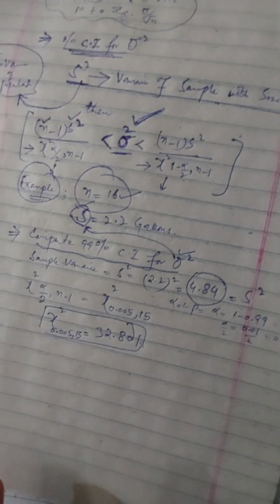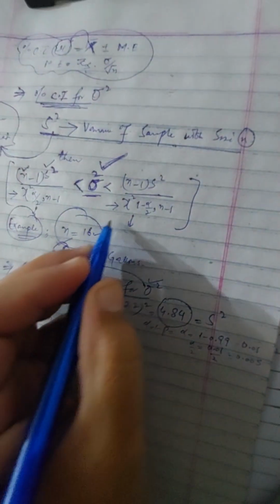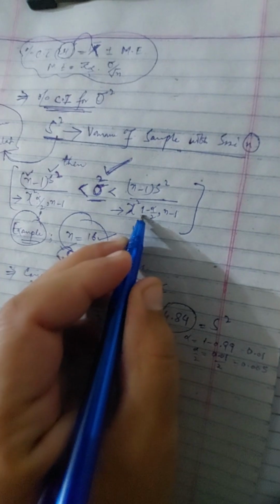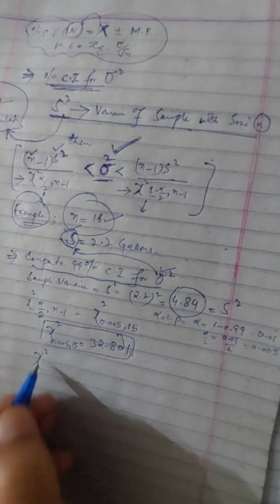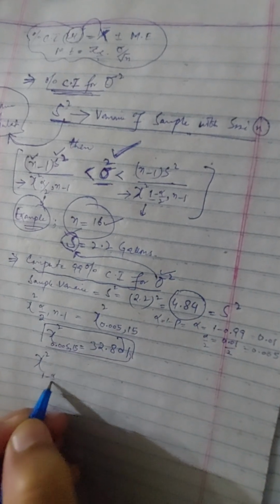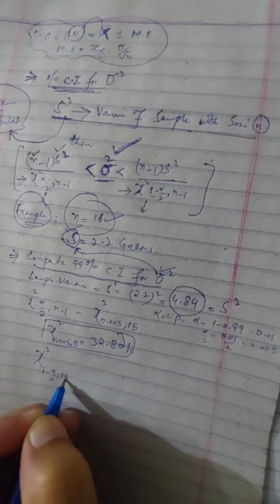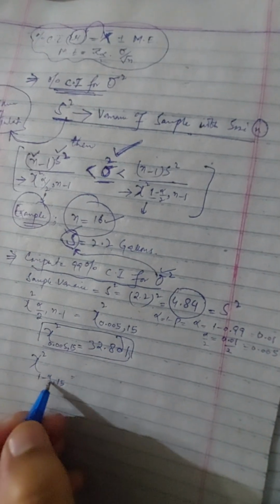Now we also want the value of chi-square for 1 minus alpha by 2 and n minus 1.